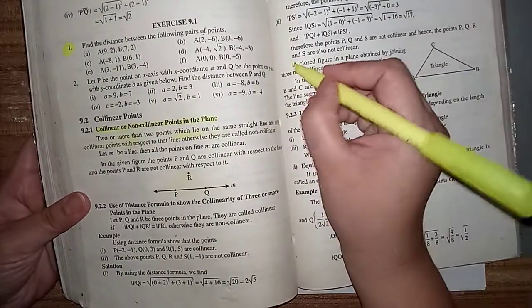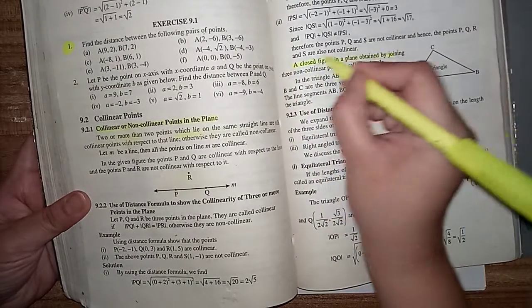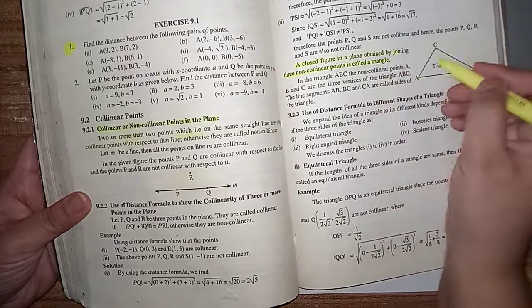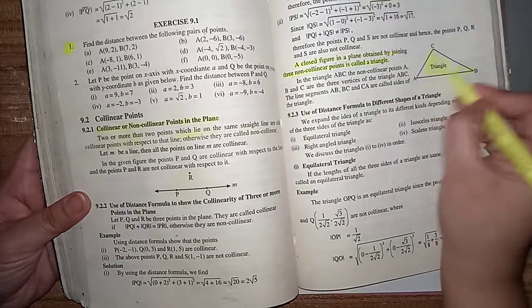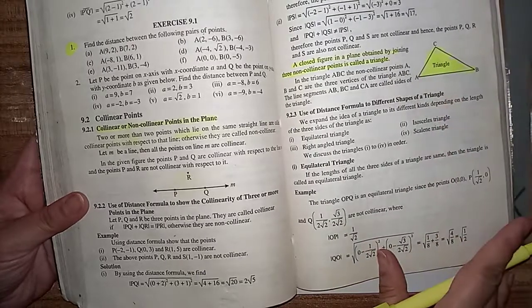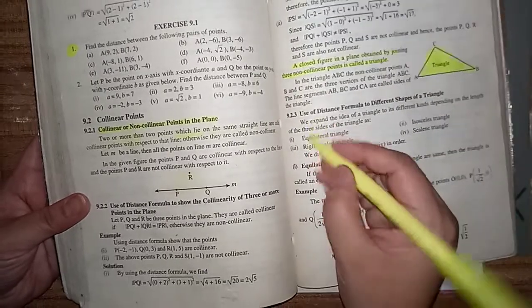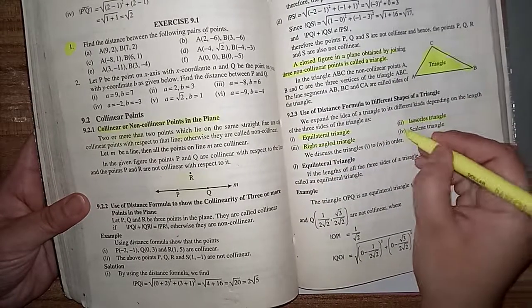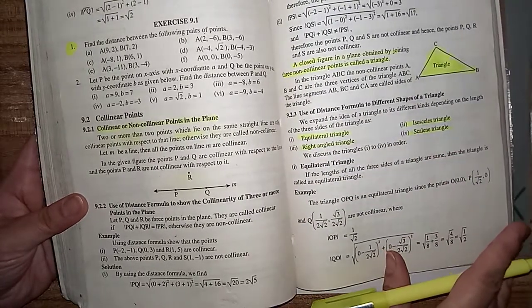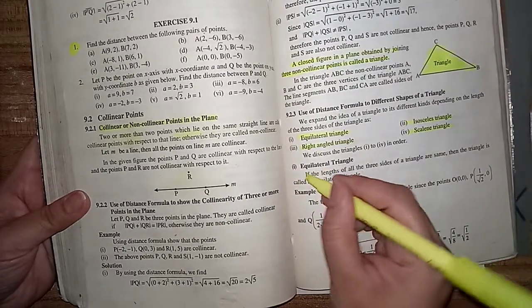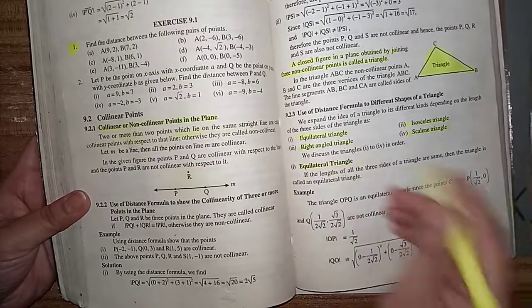Definition of triangle: a closed figure in a plane obtained by joining three non-collinear points. Also check the definitions of equilateral triangle, right angle triangle, isosceles triangle and scalene triangle.